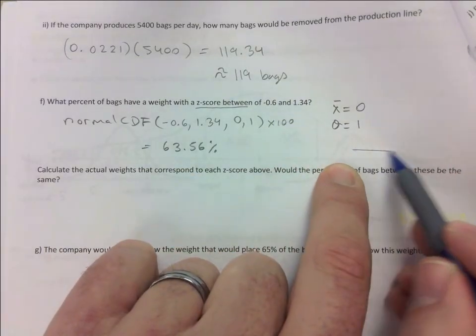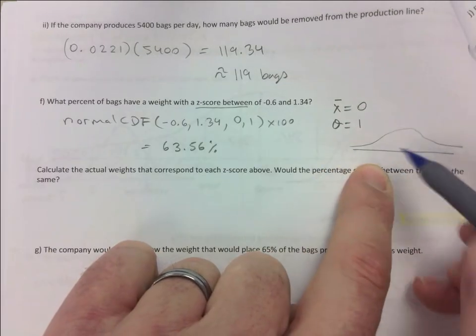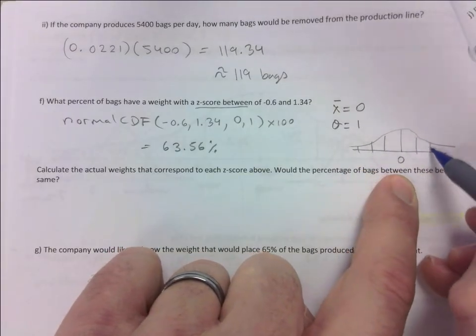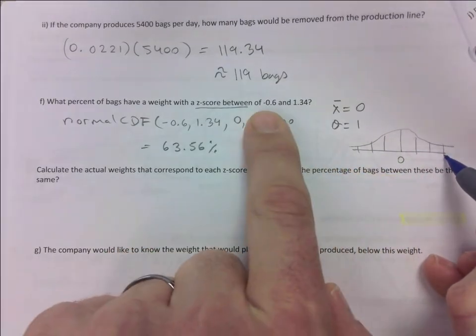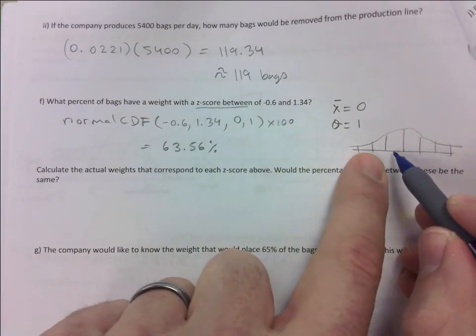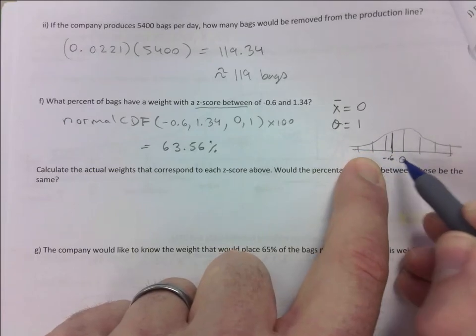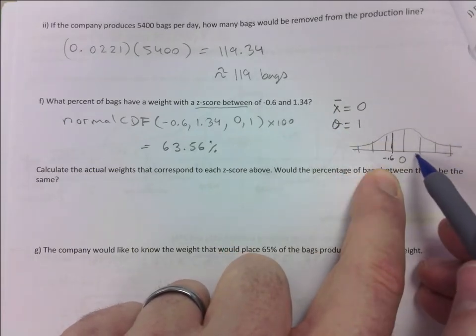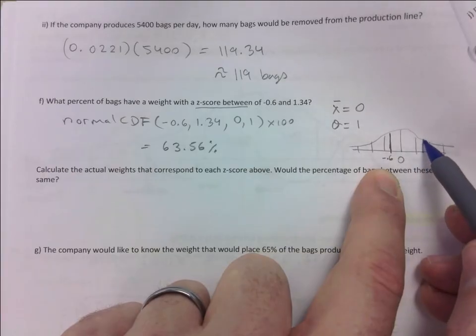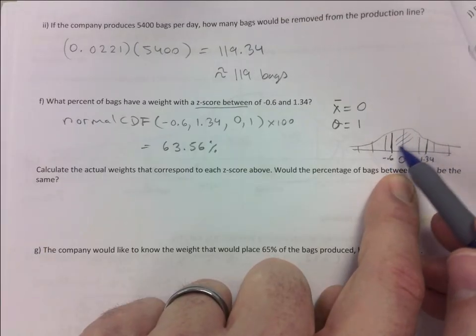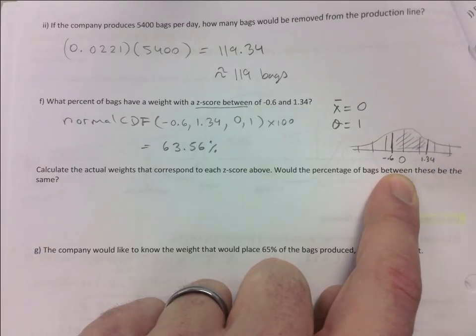You should know where this is on the bell curve. If this is 0, and it's 1, 2, 3, 1, 2, 3, negative 0.6 is right about there. This is negative 0.6. And 1.34 is right about there. That's 1.34. So you're wanting the percentage in between those two values.